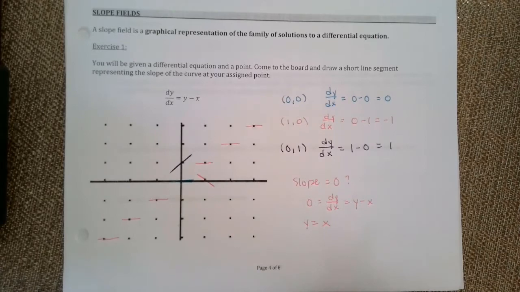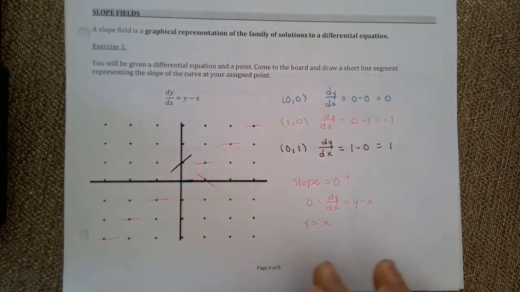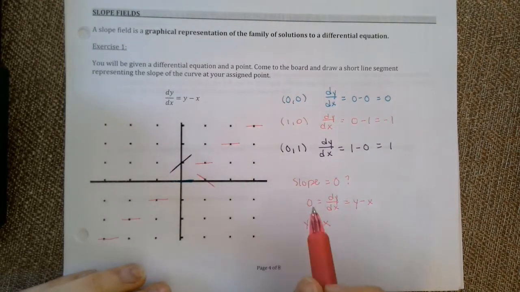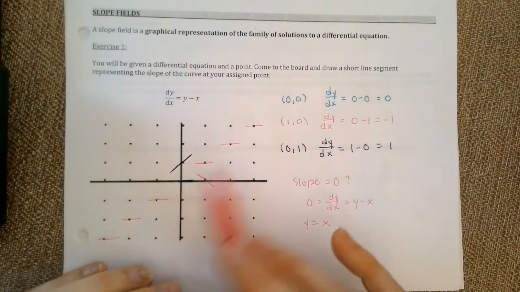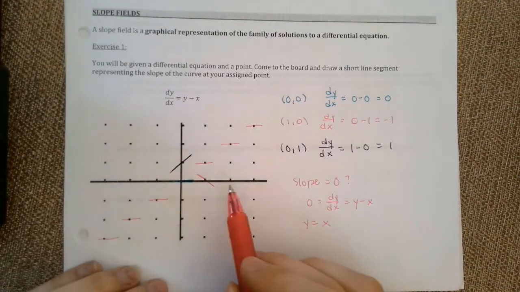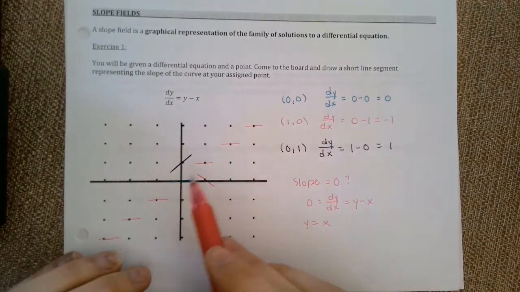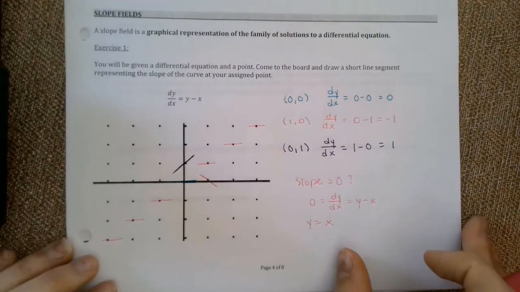Okay? And then you can also think about when it would be negative, when it would be positive, but I like to just think about slope 0 because that helps me eliminate some of my choices or look for a pattern in the field. But you would just repeat this with as many points as you would like to get an idea of what this might look like.